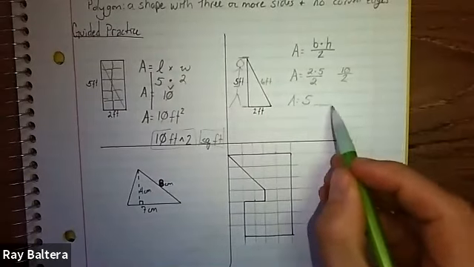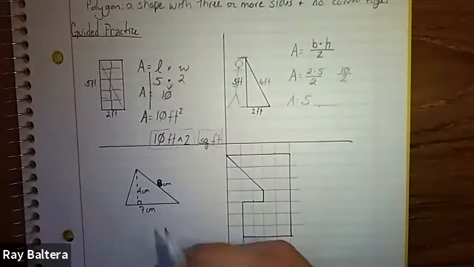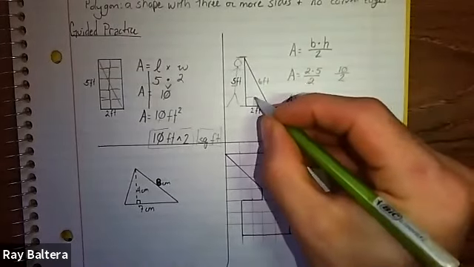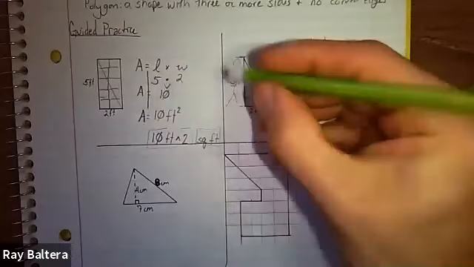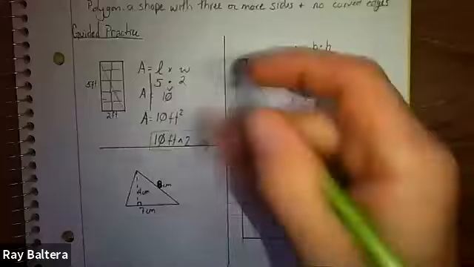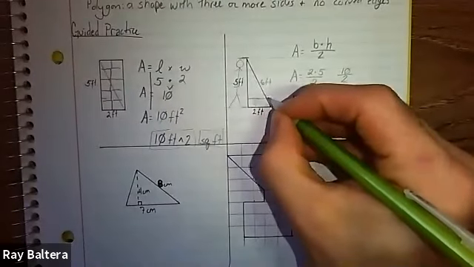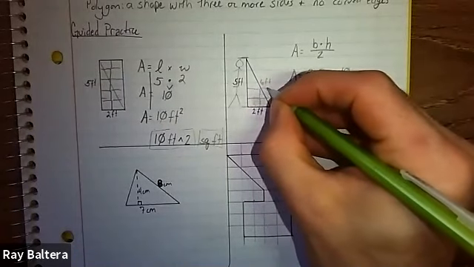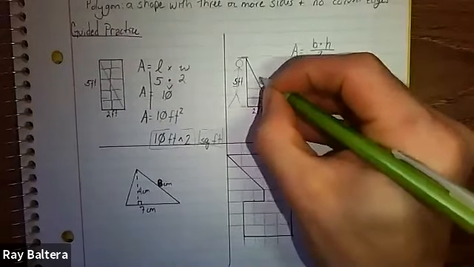And then Adrian, what is my unit for this? What's my label? It is in feet. Feet what? Squared. Yeah, feet squared. Just because this is a triangle doesn't mean that you change your label. I'm still trying to figure out how many squares this triangle takes up.